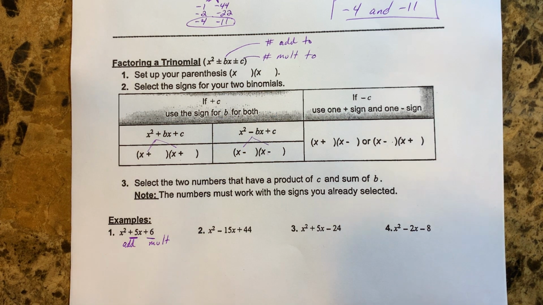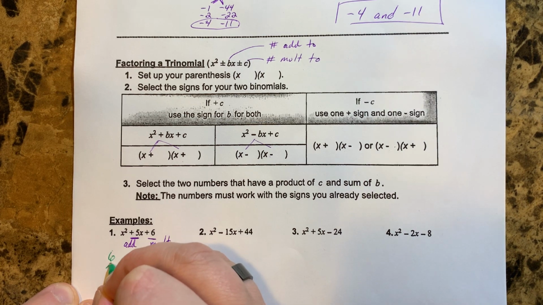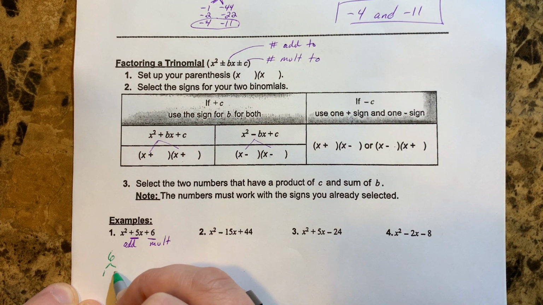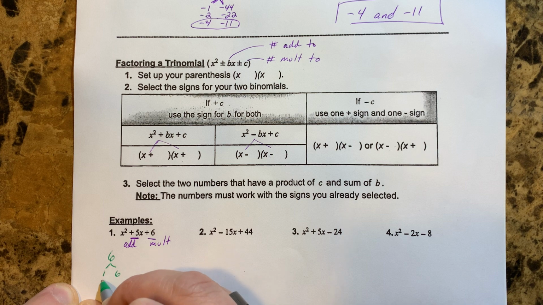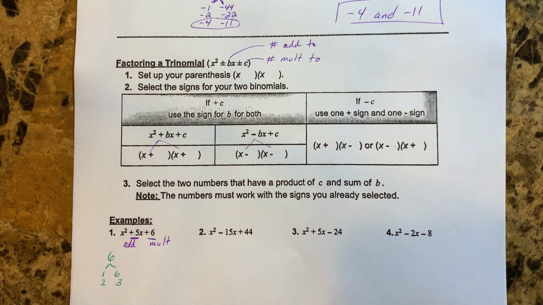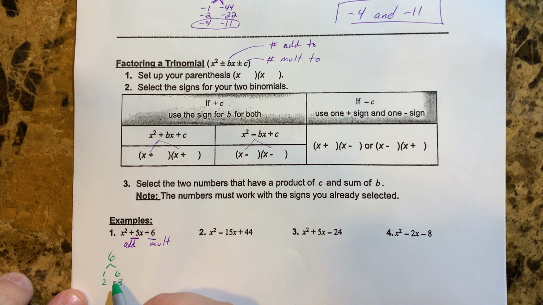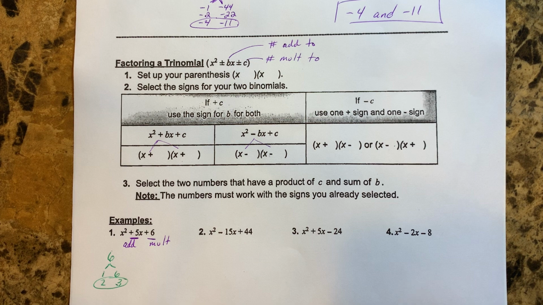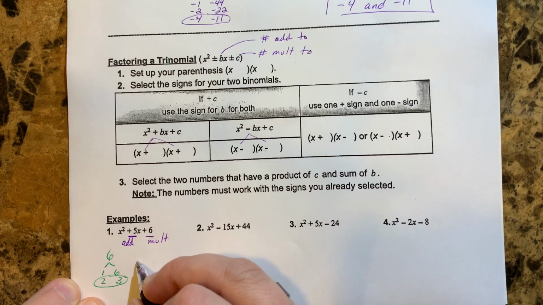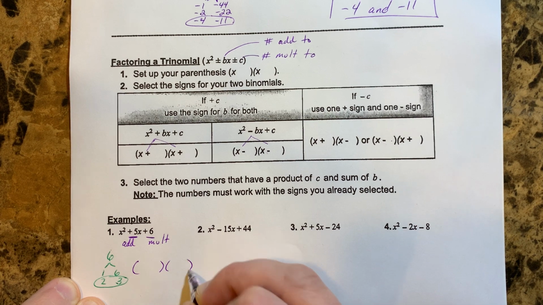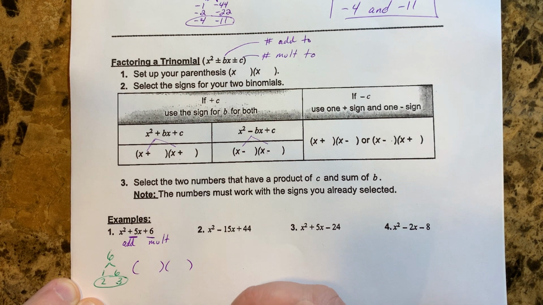So in this case, the number 6 could be broken down into 1 and 6, or 2 and 3. They would both multiply to 6, but they add together to become 5 if I choose the 2 and the 3. So what I can do is take the trinomial and turn it into two binomials being multiplied together.